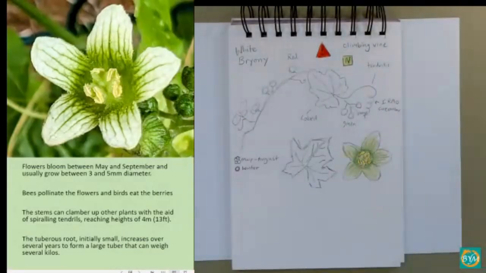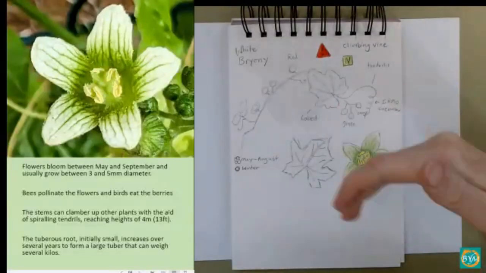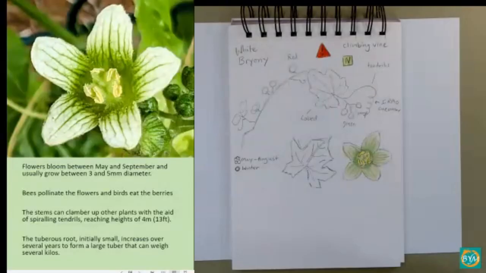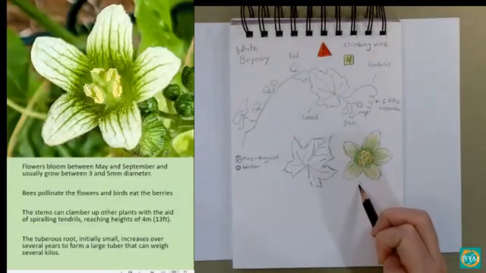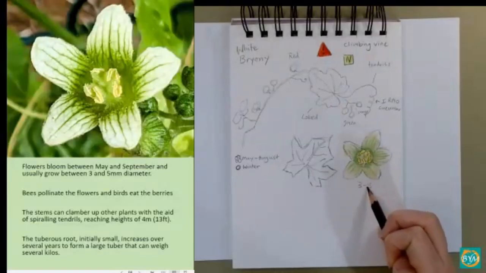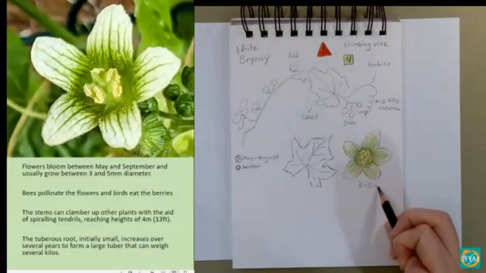Right, so that is our white bryony. If you want to put a few extra notes on there, you can add some more. So maybe size. These grow 3 to 5 millimeters in diameter.